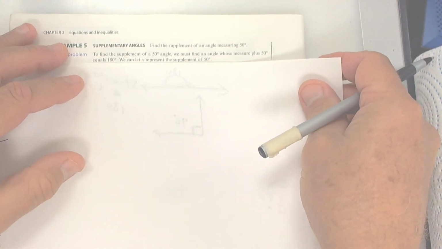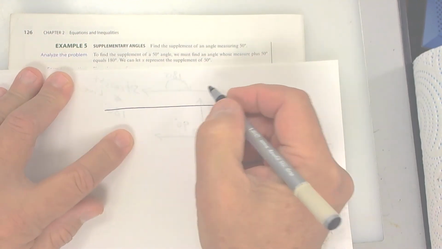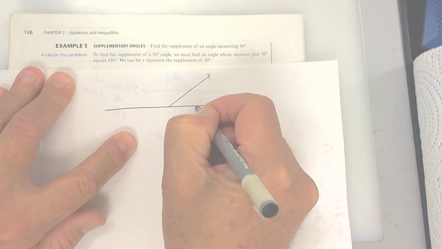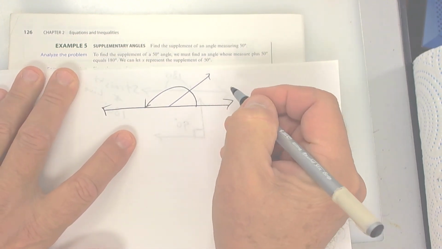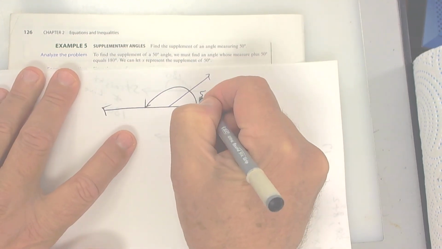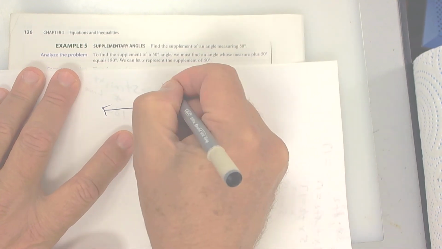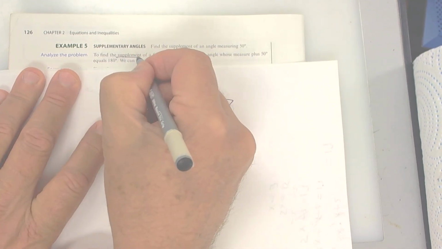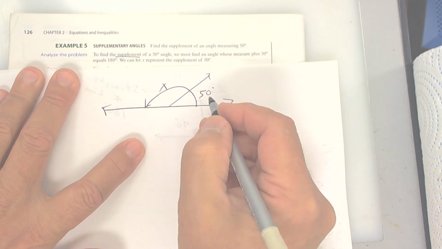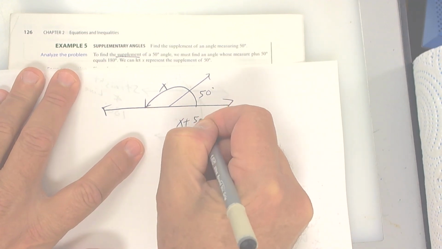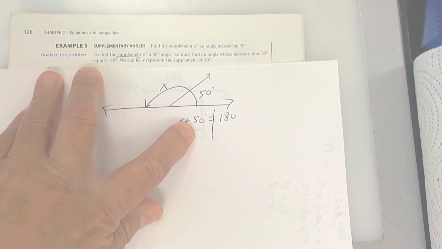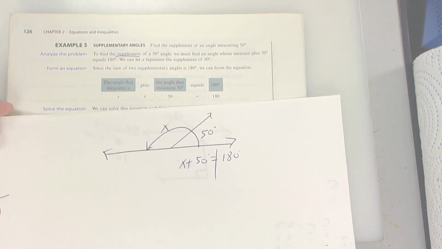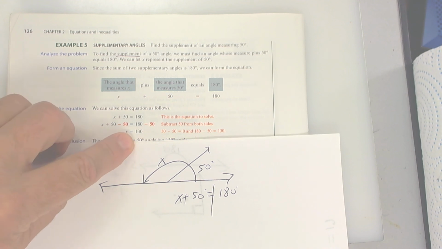So what you're going to do, supplementary is 180. So draw two angles like this that add up to 180 degrees. Okay, so it says one angle is 50 degrees. Find the other one, so put X. So the formula is supplementary is Superman, it's bigger. So it's going to be X plus 50 is equal to 180. And solve that by subtracting, and you get 130. And there it is, right here.